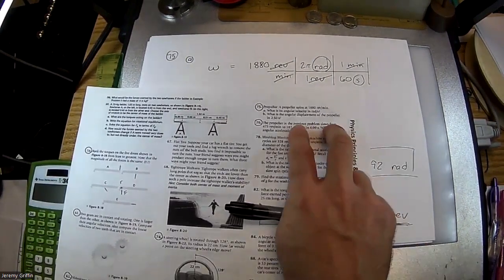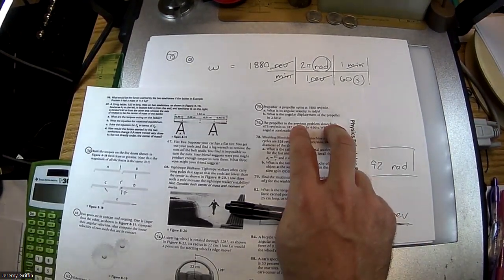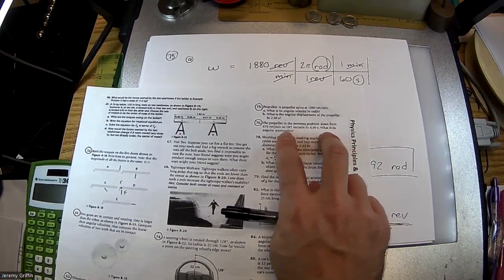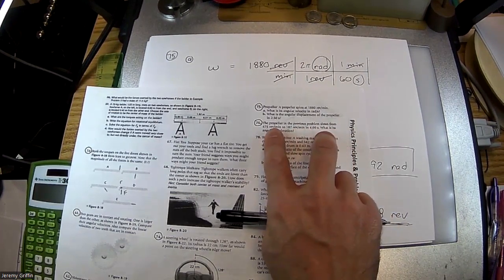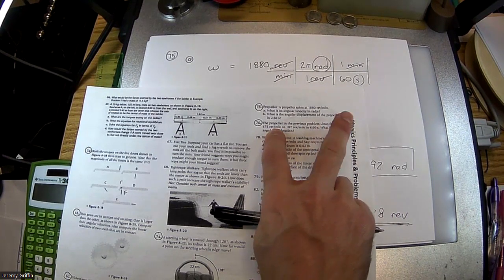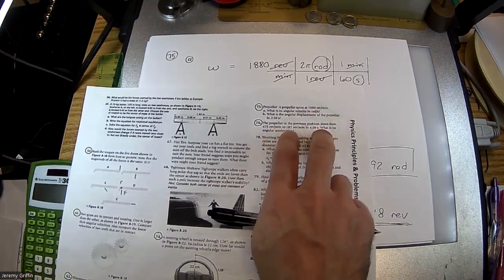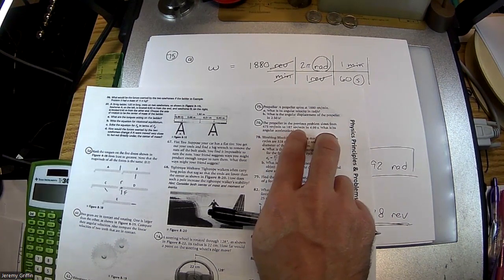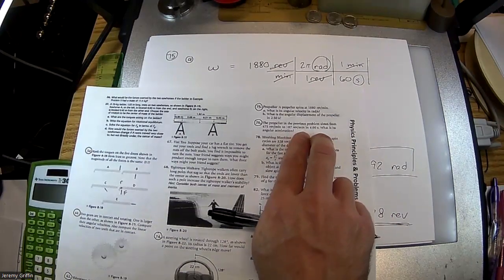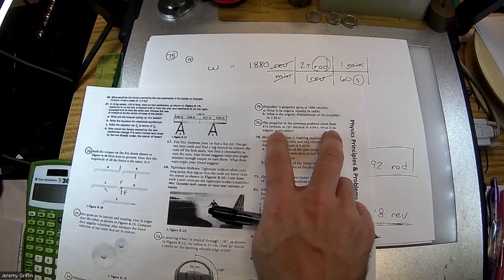Okay, number 76, the next one. The propeller in the previous problem, so this is a continuation, slows from 475 revolutions per minute. So I guess it's going some different speed already, to some different revolutions per minute. It does that all in 4 seconds. What is the angular acceleration?